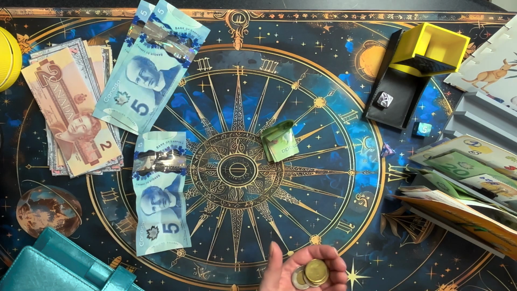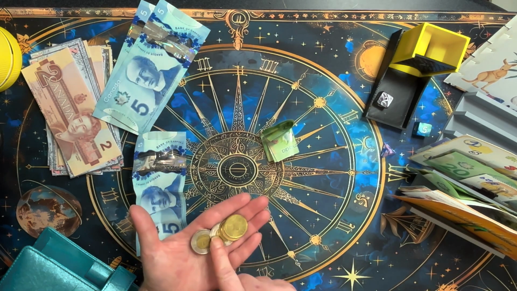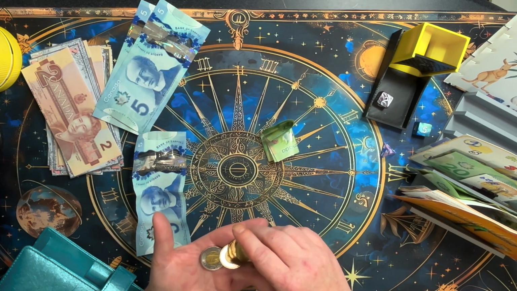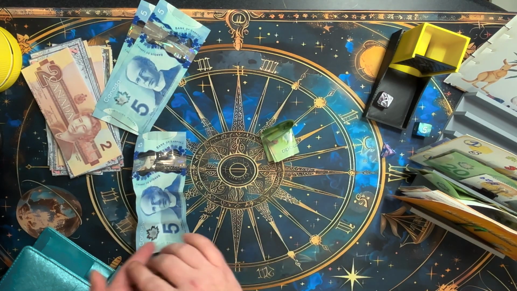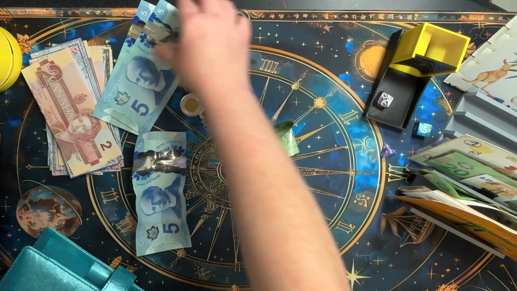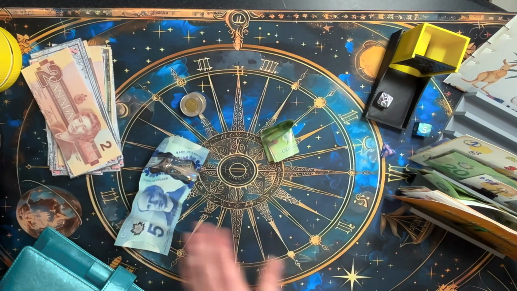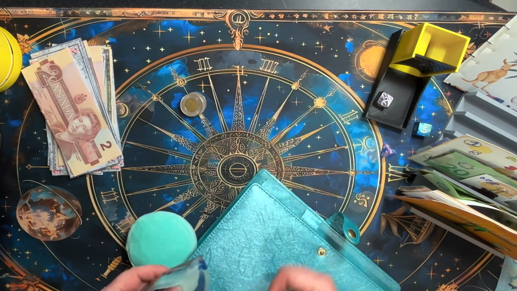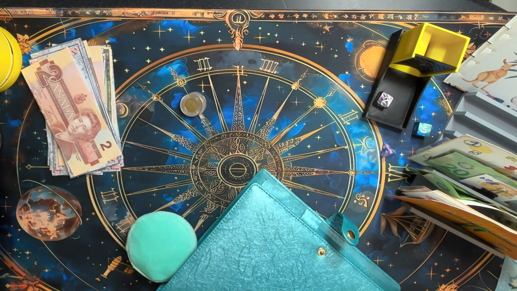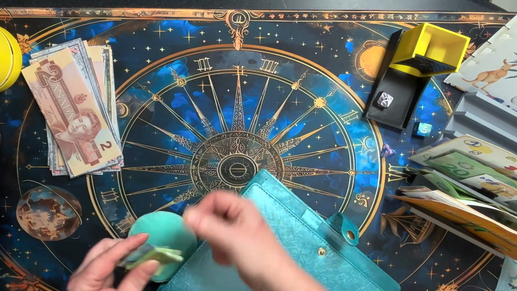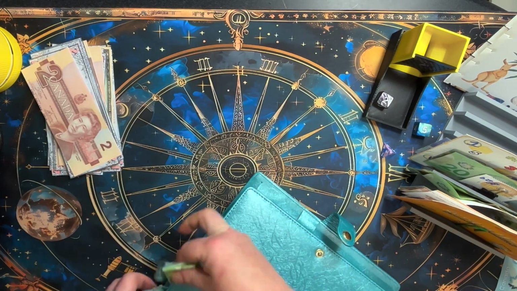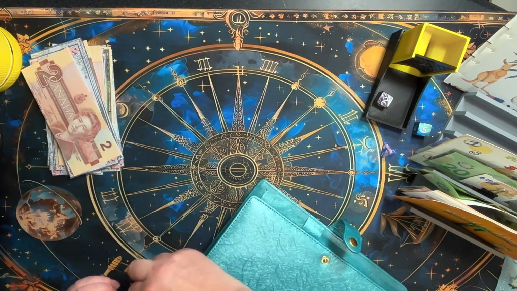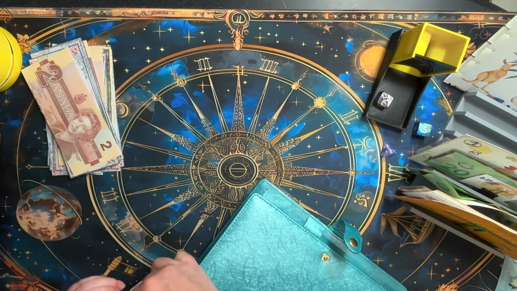That's not right. 2, 4, 5, 6, 7, 8, 9, 10. There we go. And then we take 10. All right, guys. So that means these can go back into the change purse now. That was probably really confusing for you all, but I guess as long as I understand it, it's all good.